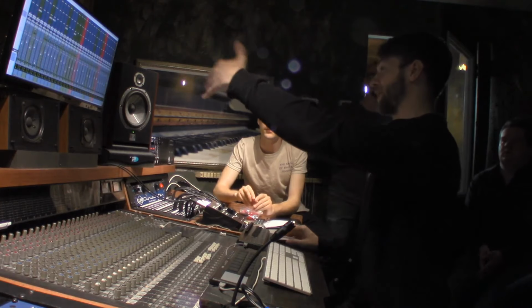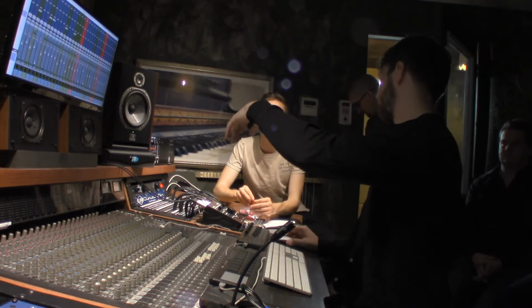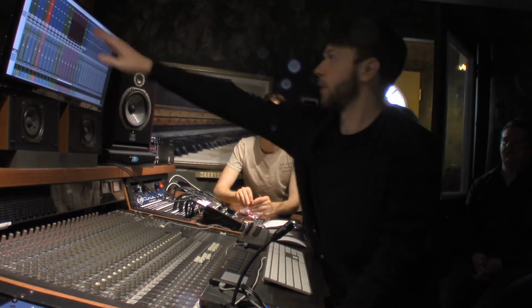Matt, are the faders in Pro Tools linked to the faders on here? No. So all this is just funneling. It's just a big organizational funnel, and these tracks here, the red ones, are what's routed into the master outputs.